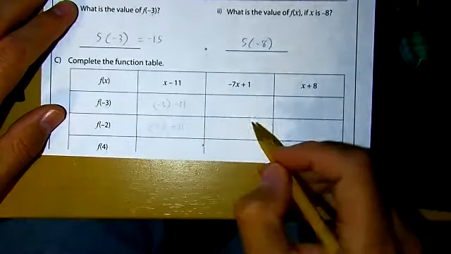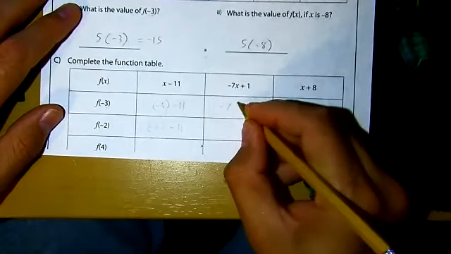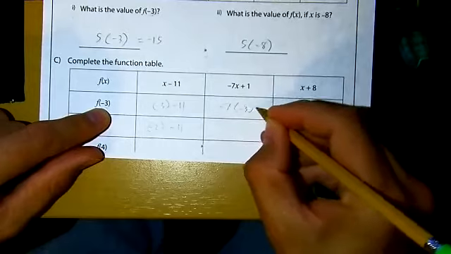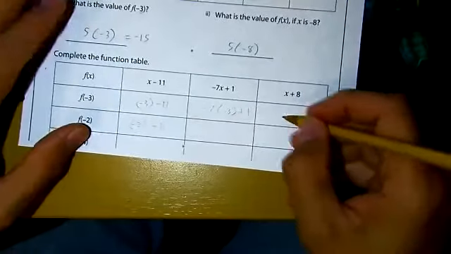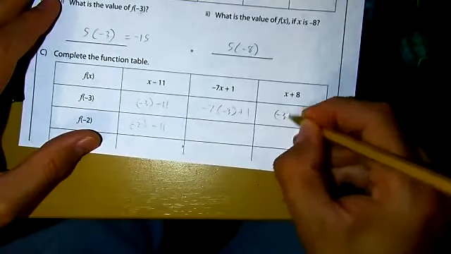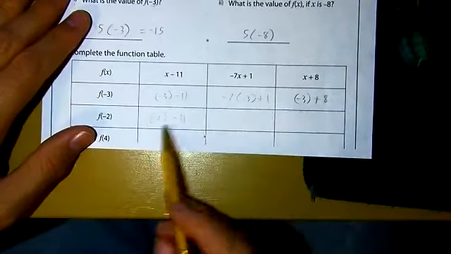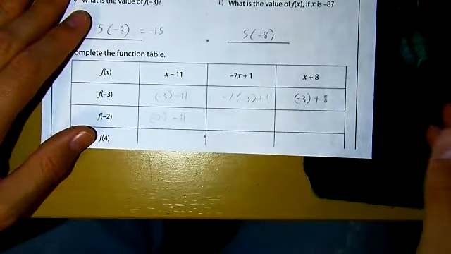And you come over here and you'd use this function. So you'd use negative 7, parentheses, and then you'd use that same number again, negative 3 plus 1. And then over here, you would use negative 3 again, this time plus 8. So you would solve those. So that's just the problems. You need to write in the answers for all 9 of those. And there's answers on the second sheet.